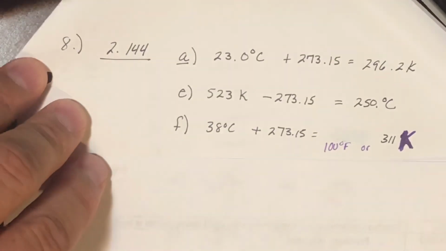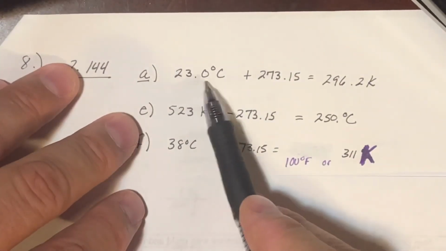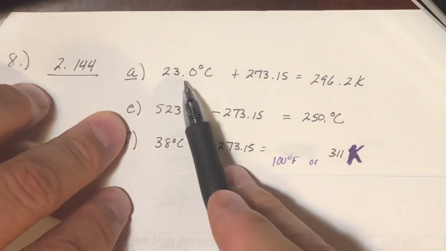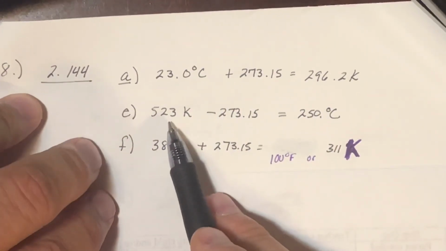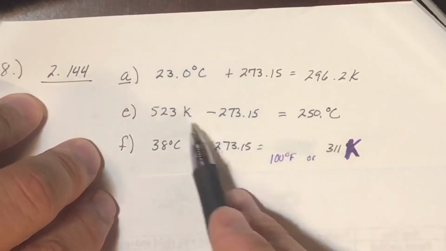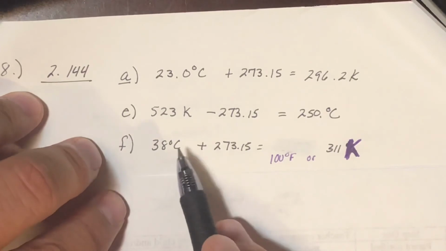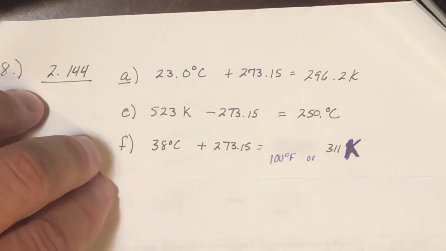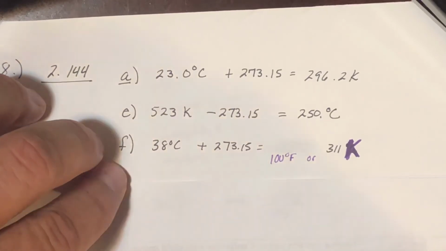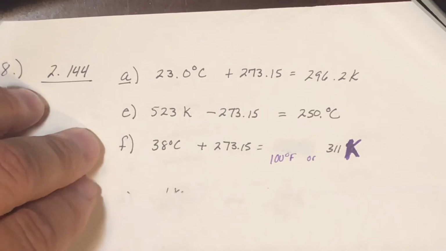Number 8, we have 23 changing from degrees Celsius going to Kelvin. Okay, Kelvin to degrees Celsius, you just subtract the 273. If you're going from degrees Celsius to Kelvin, you add the 273. Okay, so that's 100 degrees Fahrenheit, or 311 Kelvin. All right.